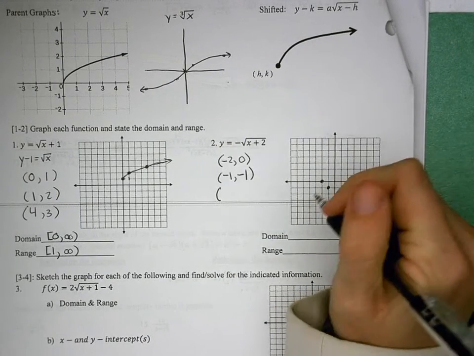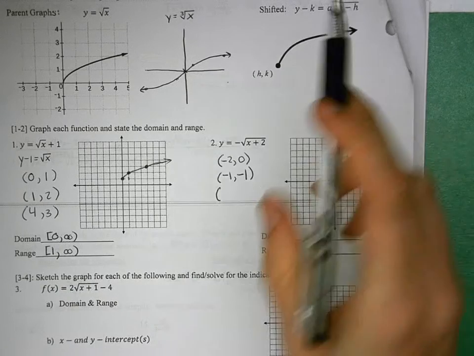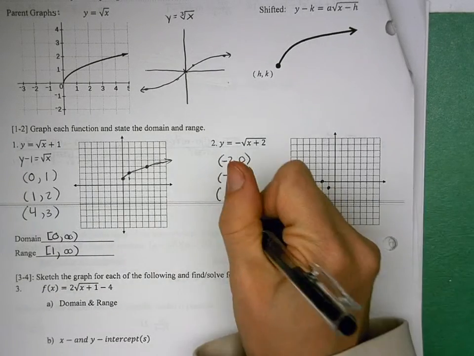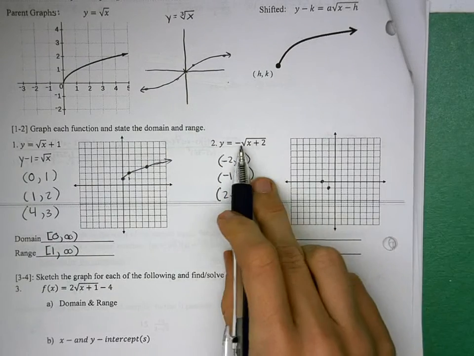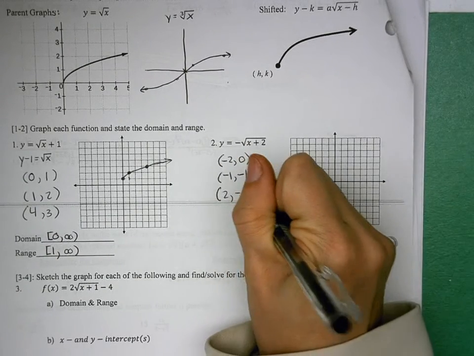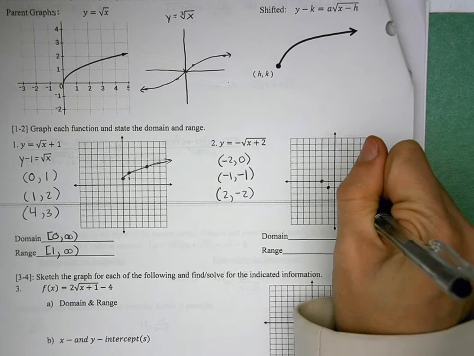And another nice square root would be 4. So what would x need to be so that I had root 4? X would need to be 2. 2 plus 2 is 4. Root 4 is 2 times the negative is negative 2.